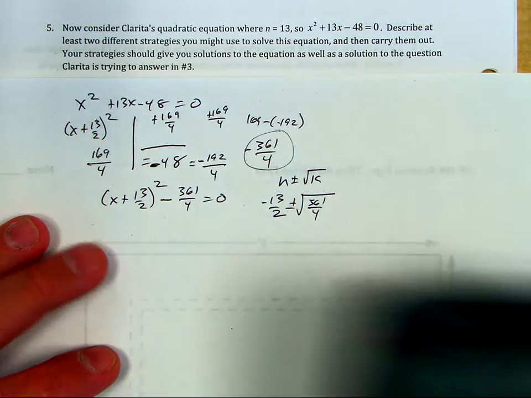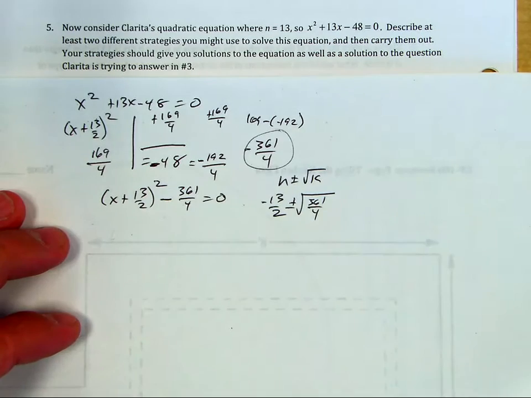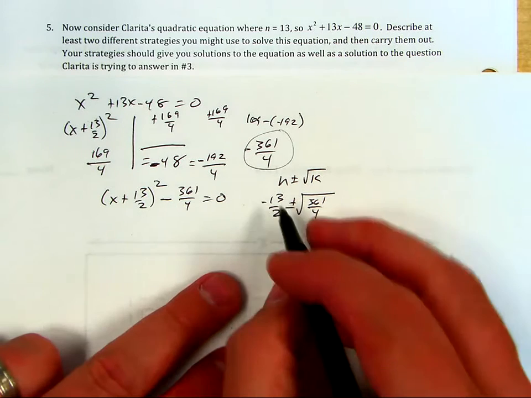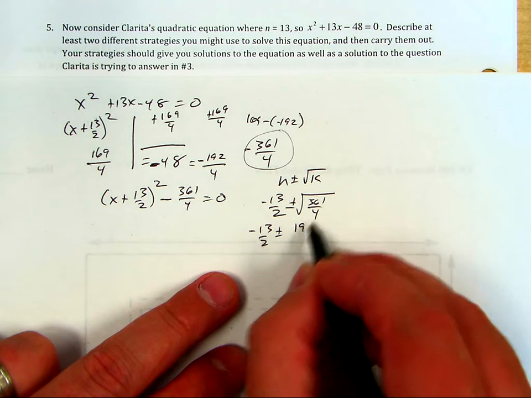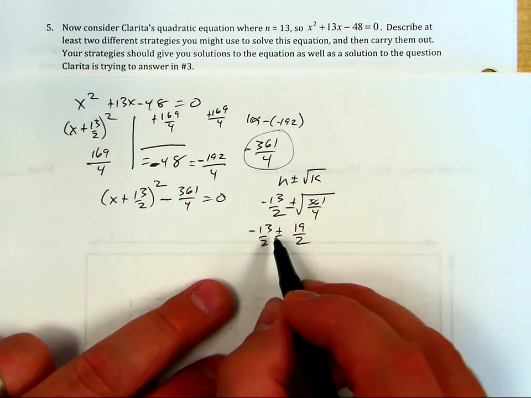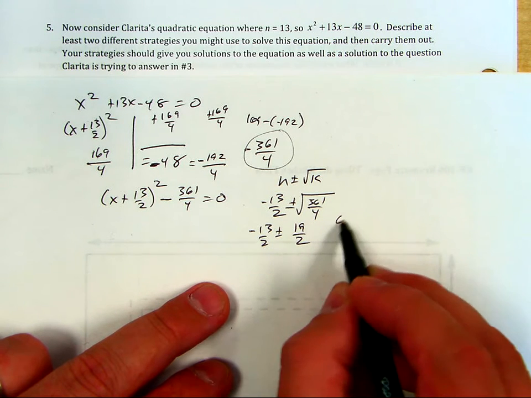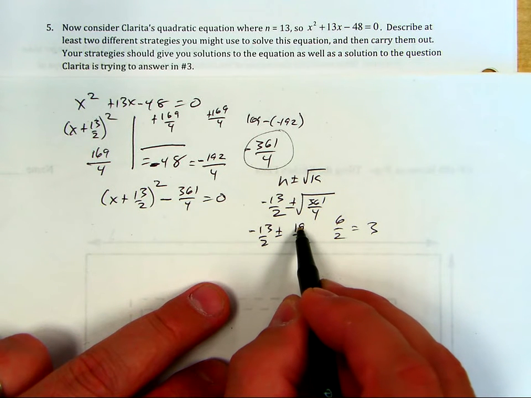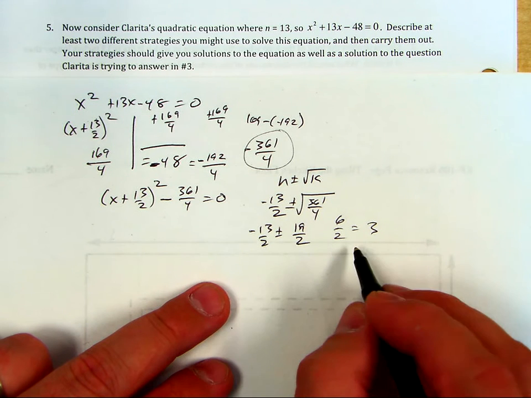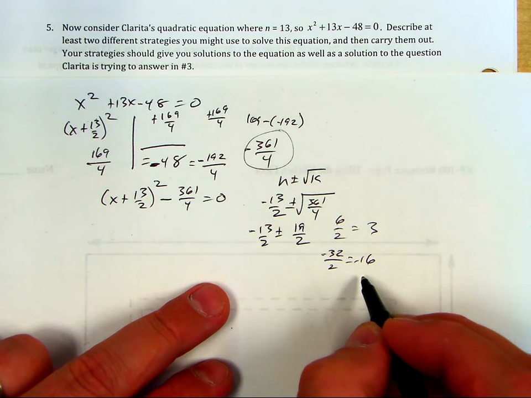Good news. 361 is a perfect square. It's 19 squared. Okay? Whoops. Knocked down my eraser. So we've got negative 13 over 2 plus or minus 19 over the square root of 4, which is 2. And if you do both of these out, negative 13 plus 19, that's 6 divided by 2, which is 3. Negative 13 minus 19, that's negative 32. Negative 32 divided by 2 is negative 16, exactly as we found on the other problem.